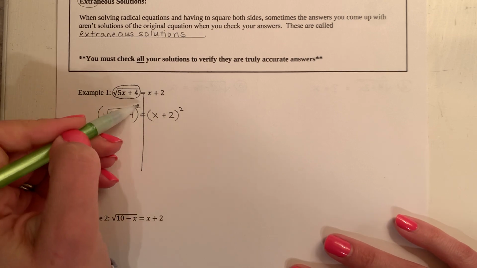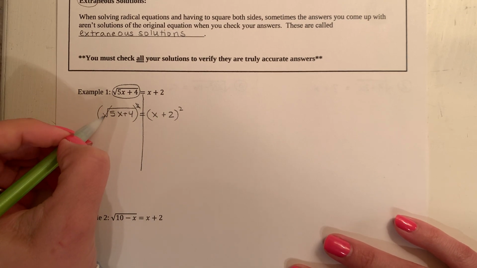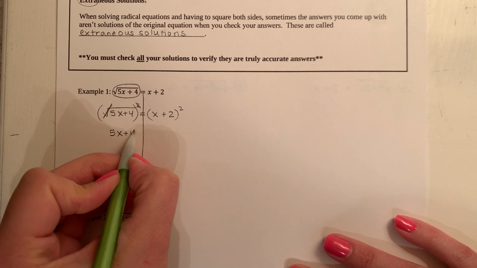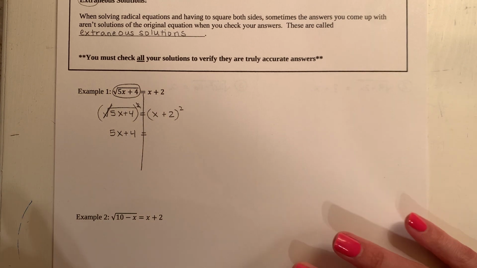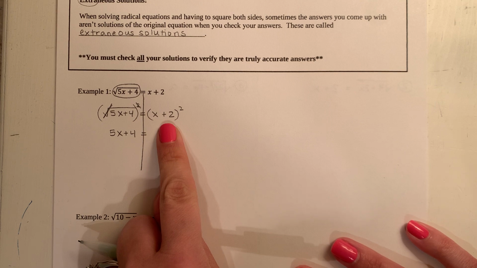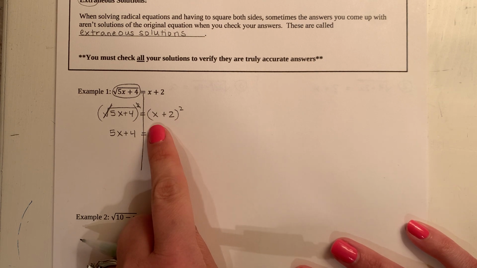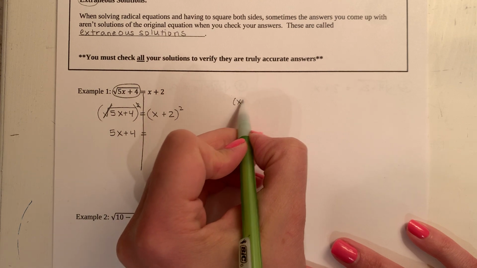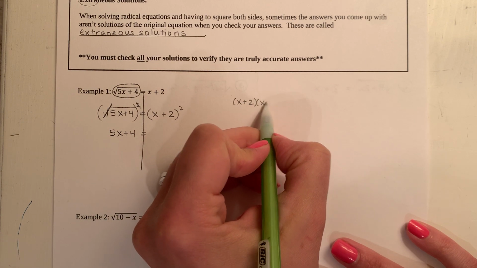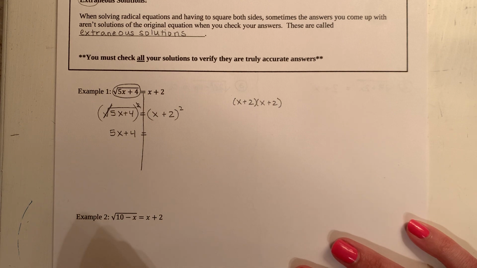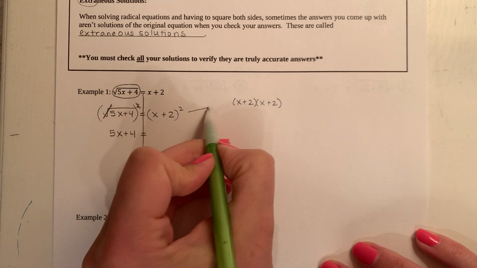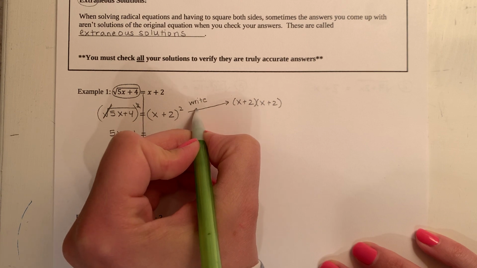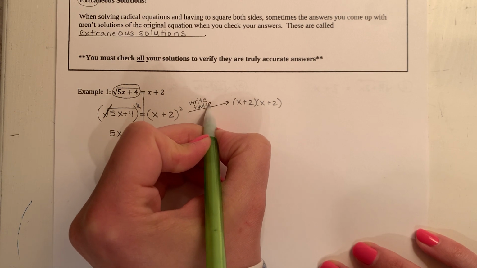Now on the left-hand side, the little 2 cancels with the entire square root, and the 5x plus 4 comes out. That's the easy side, because on the right-hand side we have to double distribute the x plus 2. What I suggest is do this off to the side. That's why there's a lot of room on this piece of paper. Take the x plus 2 and write it twice. In fact, I'm even going to draw an arrow and write it twice.